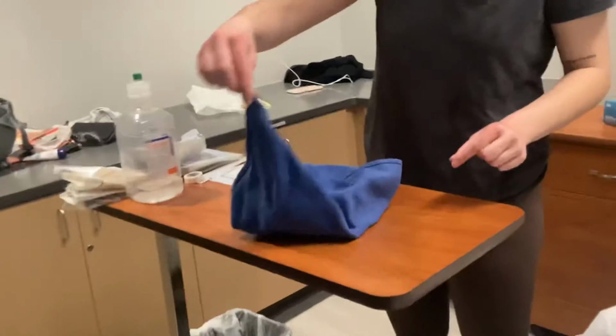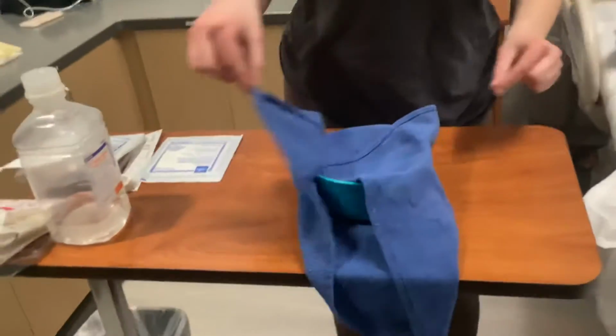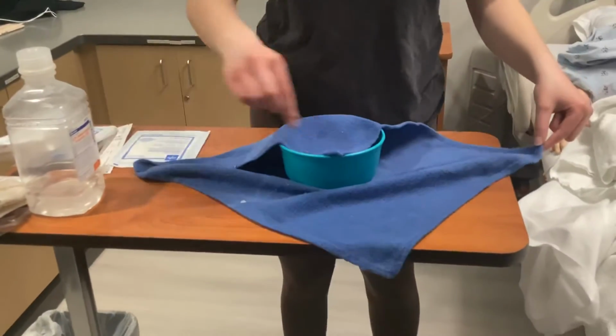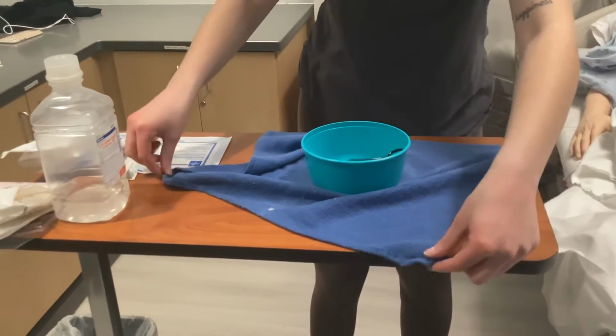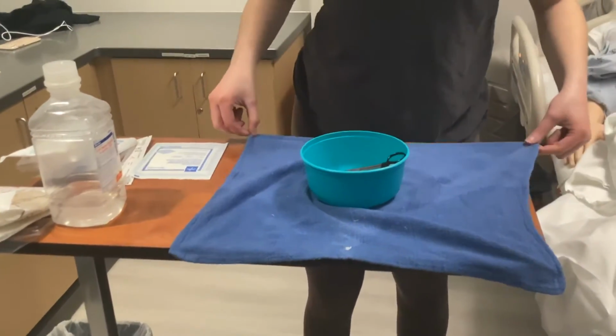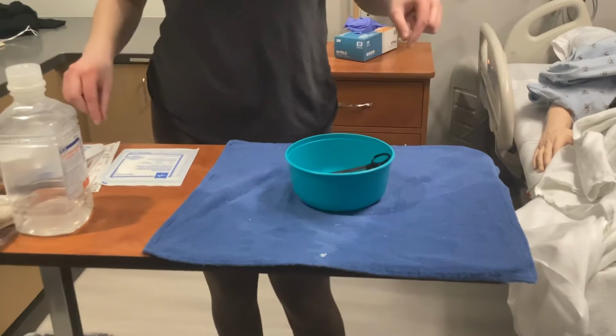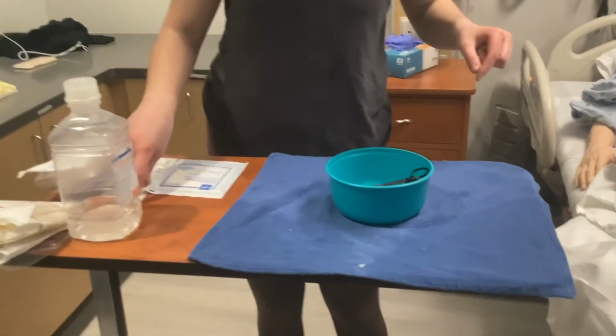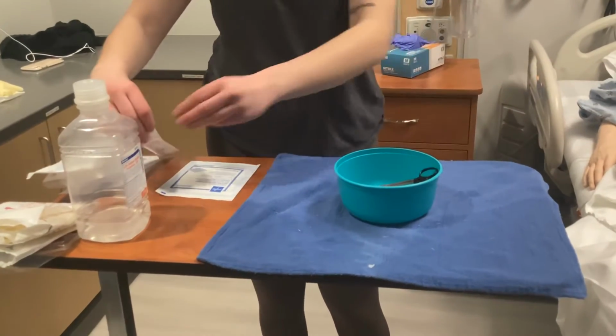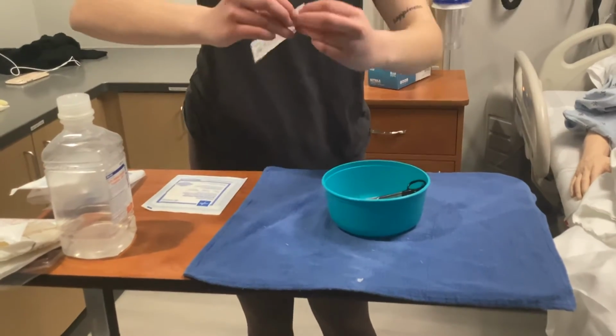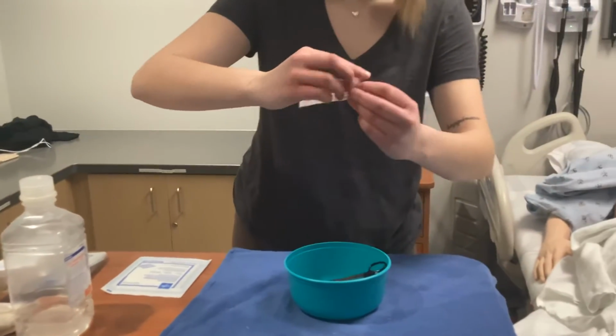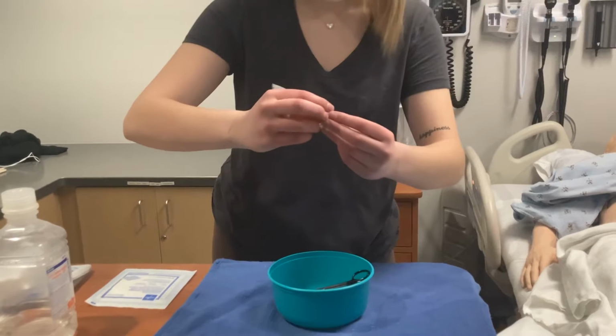And during this I have a 1-inch margin. All right, I'm going to peel each supply away from my body. Cotton. I'm going to put the cotton swabs in the bowl.